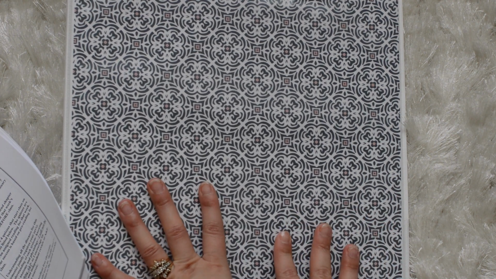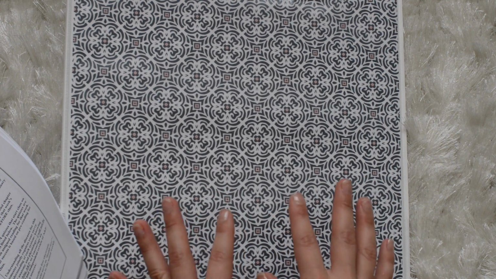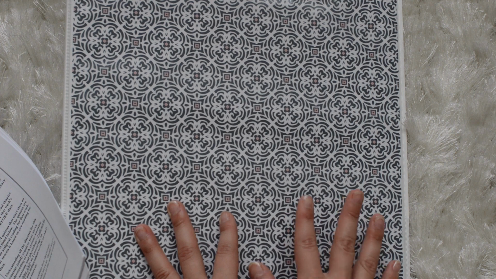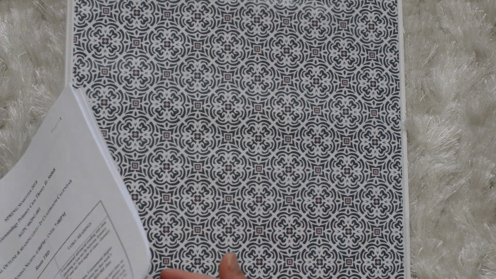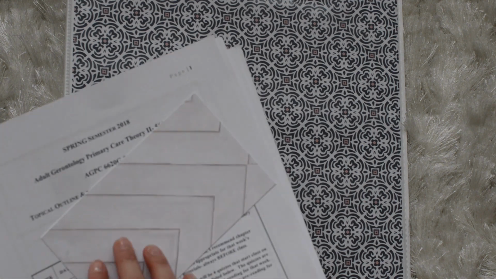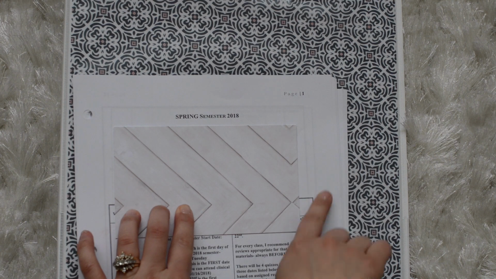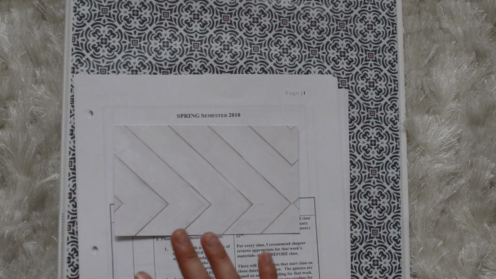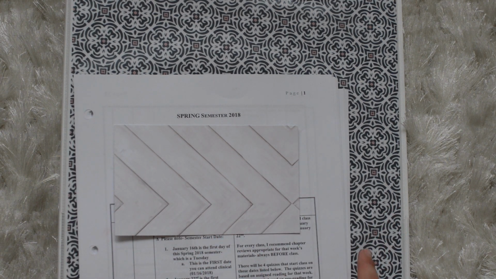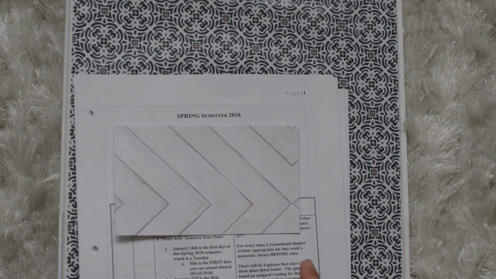Today I am doing a grad organization and how I get organized with all of my grad school work with my school binder, my planner, and my phone. Those are three things I use. So the first things first is that I look at all my syllabi, and I always, in the beginning of the semester, try to print them all out so that I can physically have them, and then I start looking at all the important dates.